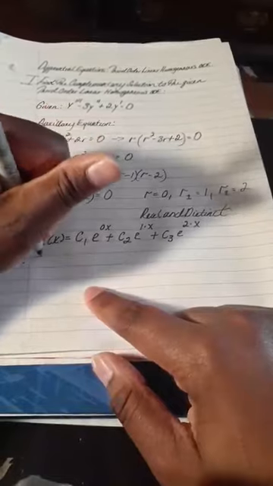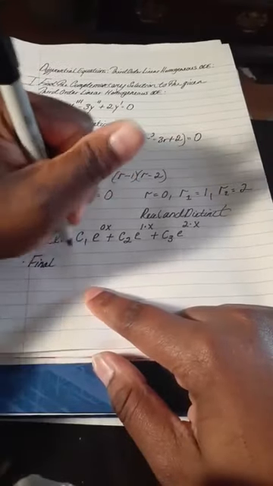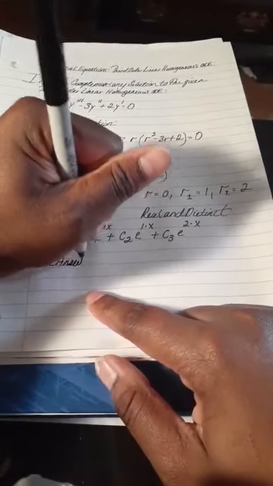When we write our final answer, we get our complementary solution, also known as the general solution.